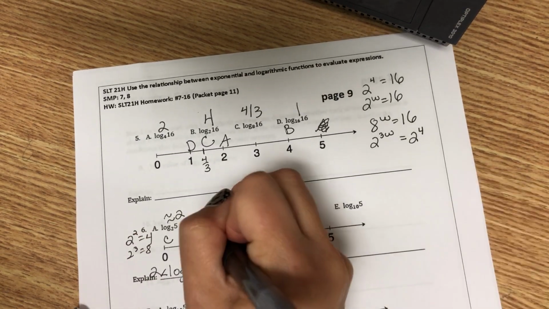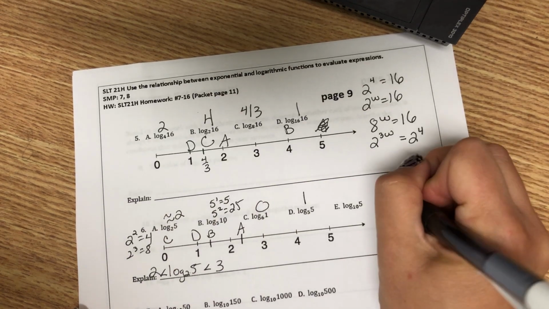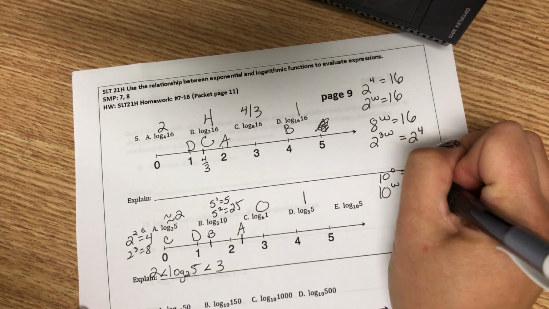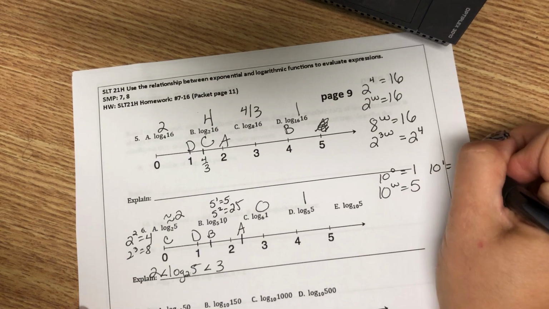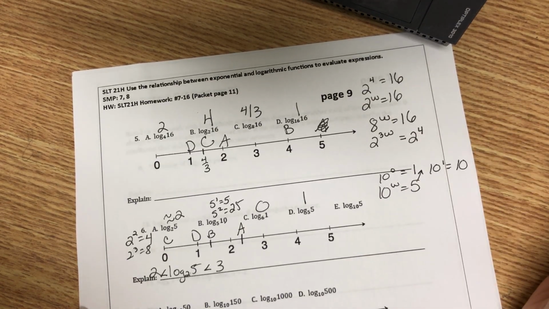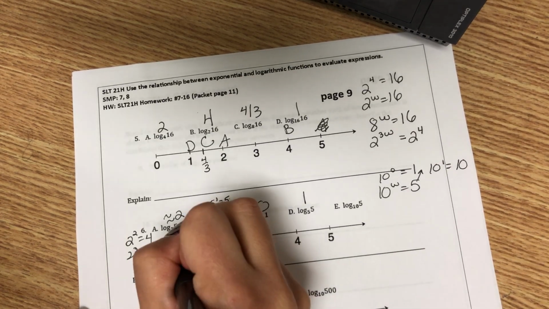That is 1. 10 to what power is 5? Well, 10 to the 0 is 1. 10 to the first is 10. It's in the middle there between 0 and 1. So, E.